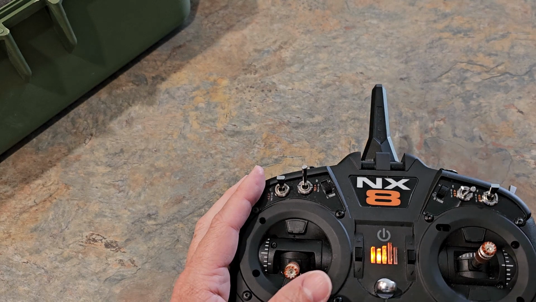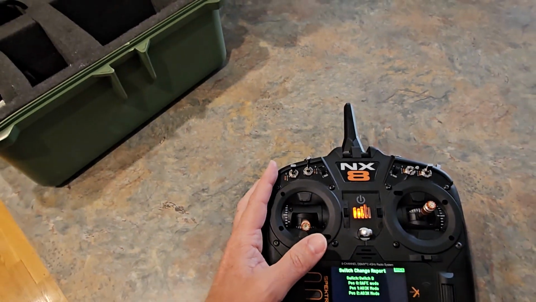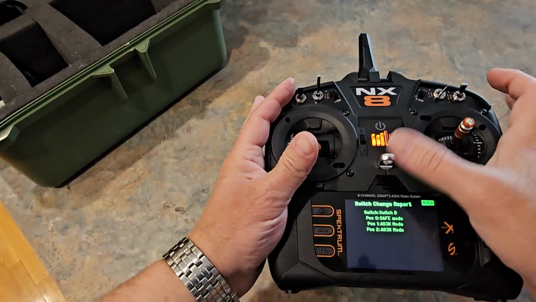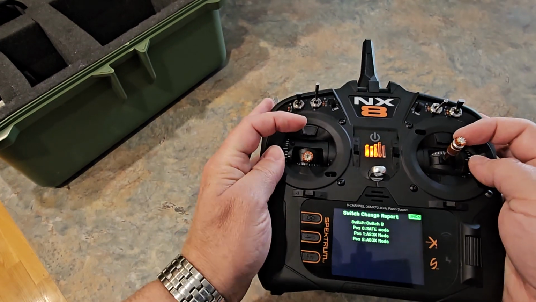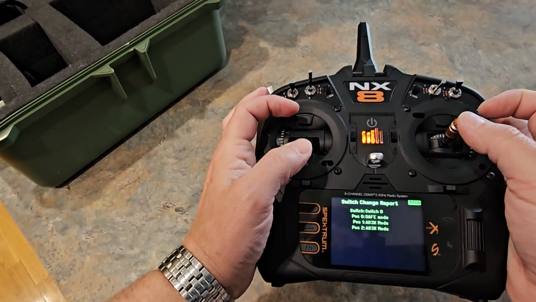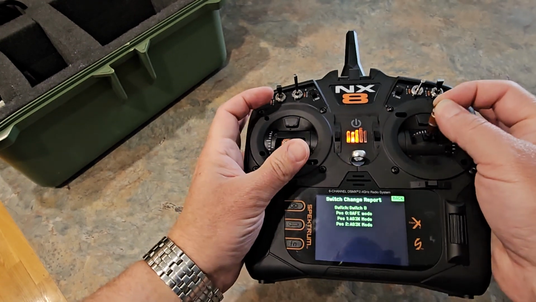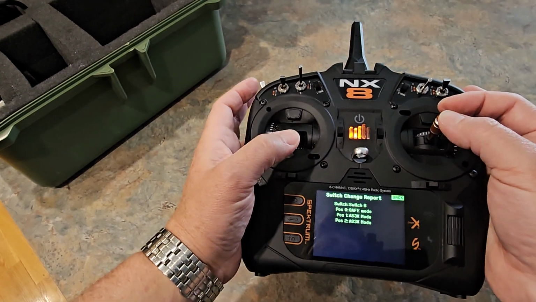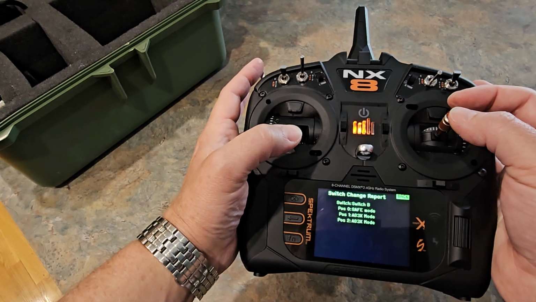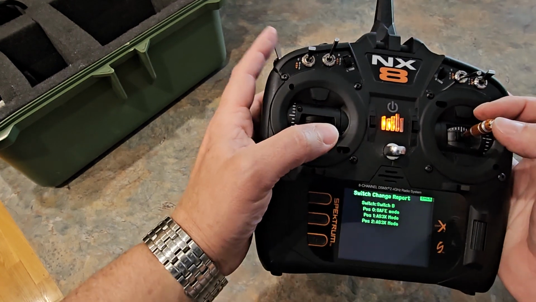It's just the ergonomics of the way I fly. I like to fly, of course, holding it with the strap in the middle. That's the lanyard, but I fly like this: two fingers on this stick for maximum control, thumb on this stick, and then I fly with my pointer finger on this one.